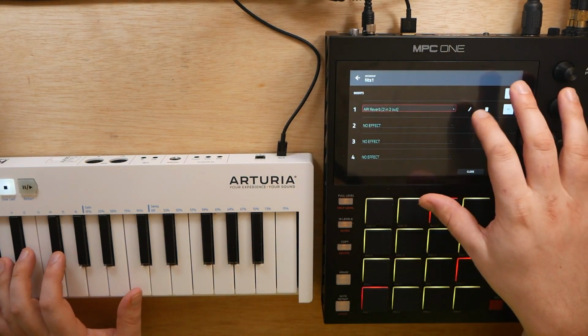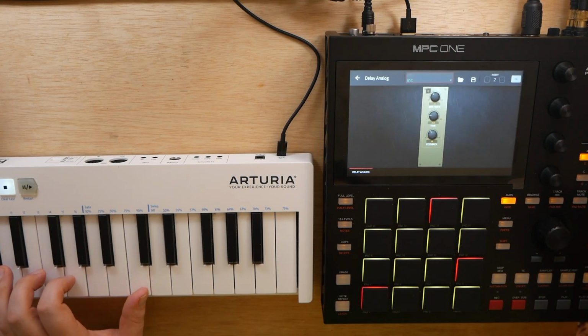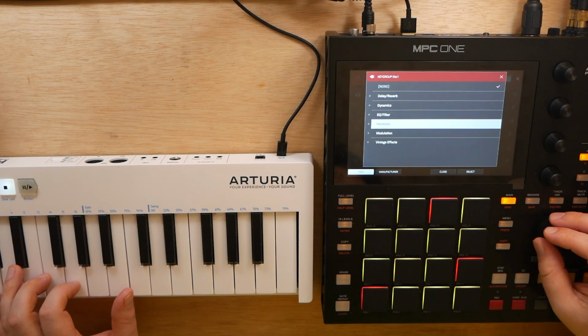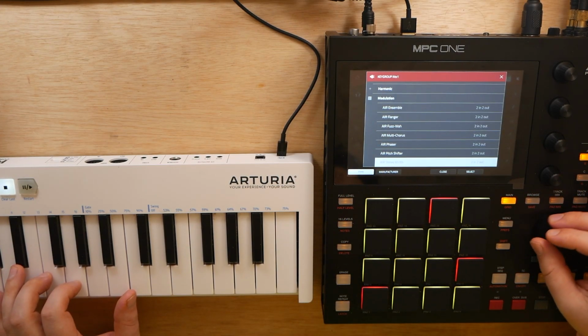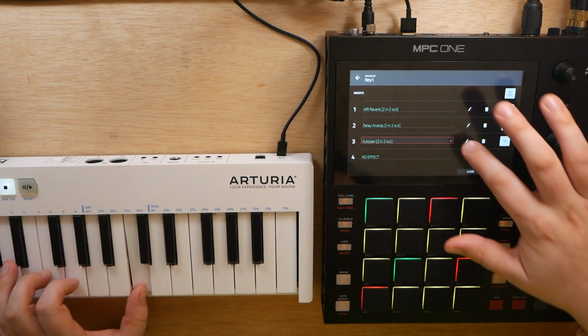There we go. A little bit of delay. Let's add some of that. And how about an auto pan? That could be fun. I think that's under modulation. Auto pan. Yeah.